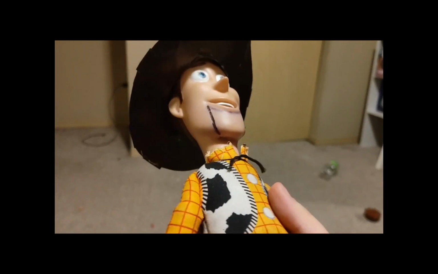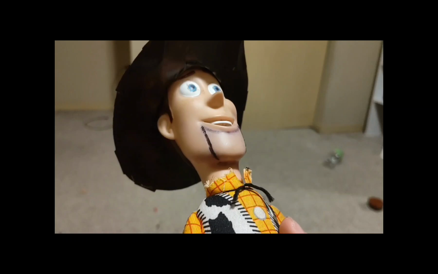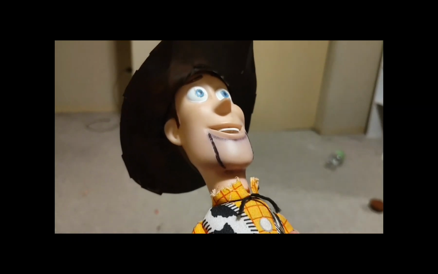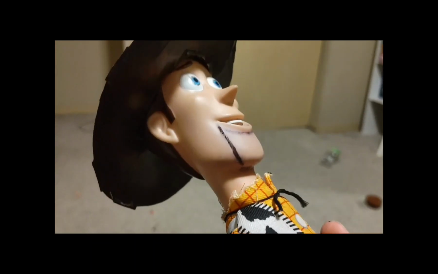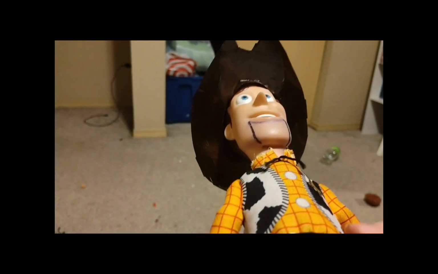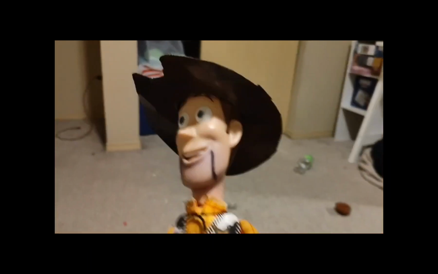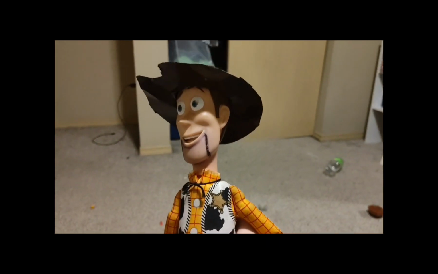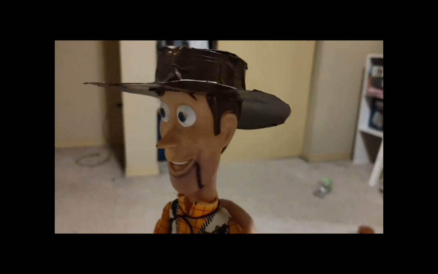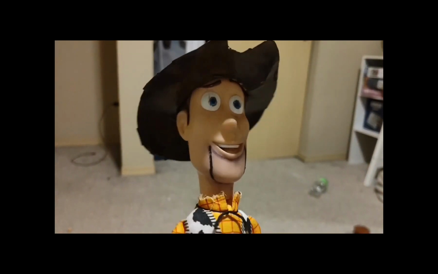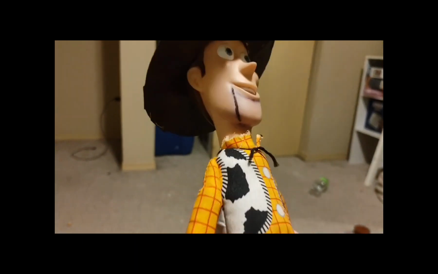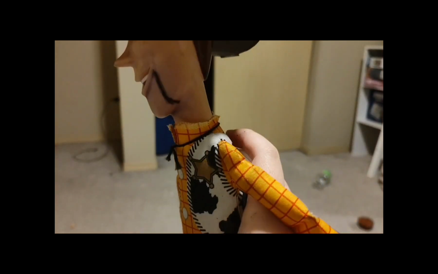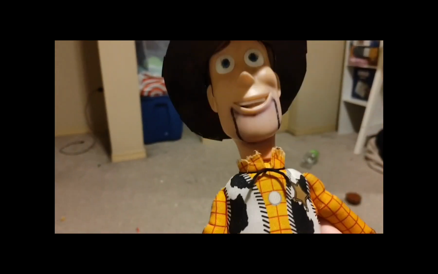At least, not as of right now. And that's primarily because I didn't want this custom to sound like the modern Woody, because, well, this is supposed to be what Woody used to look like in that early test footage for the first Toy Story film. But, yeah, that's really about it for Woody.